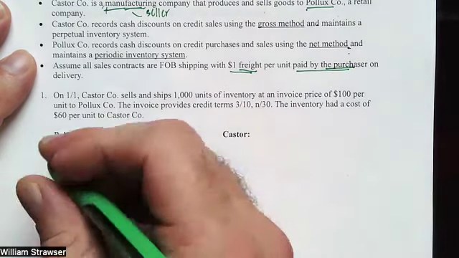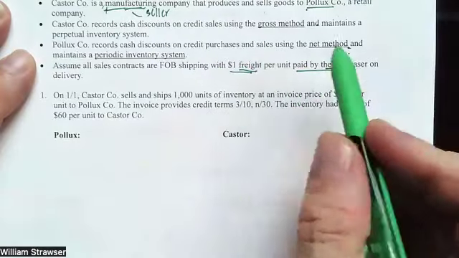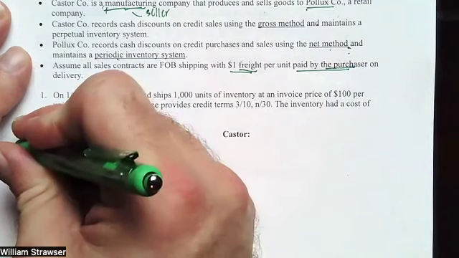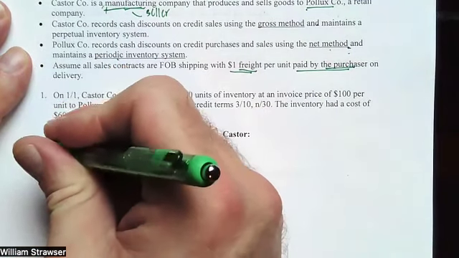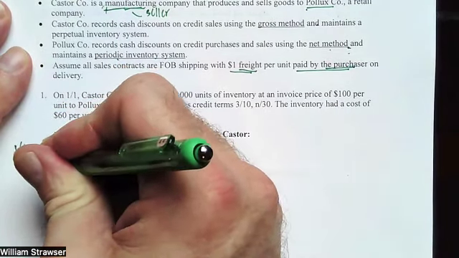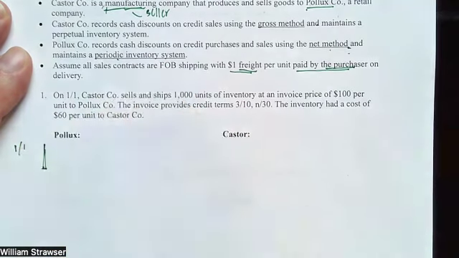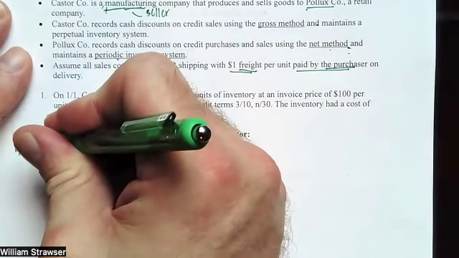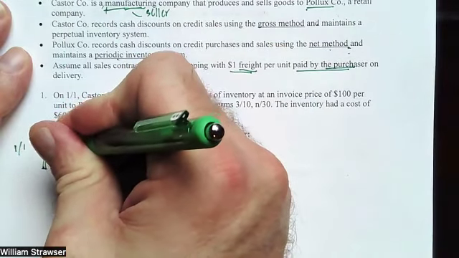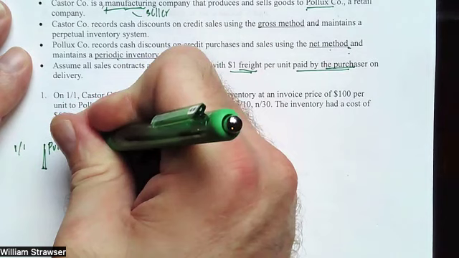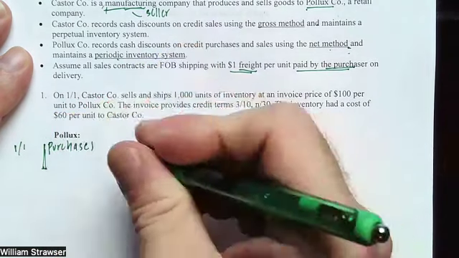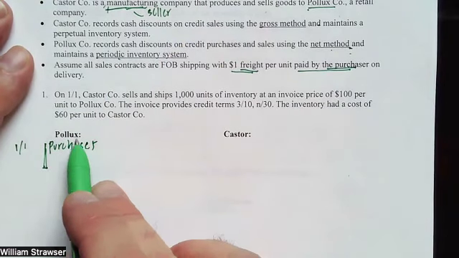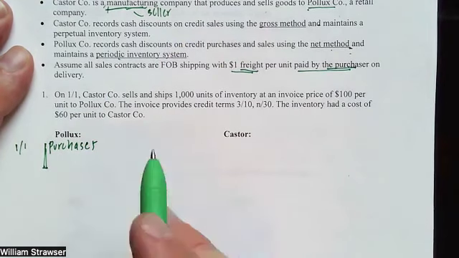For Pollux, with the net method and periodic, let's first talk about periodic versus perpetual. They're using periodic, so that changes the account names. Periodic versus perpetual does not alter the dollar values. It changes our account titles.